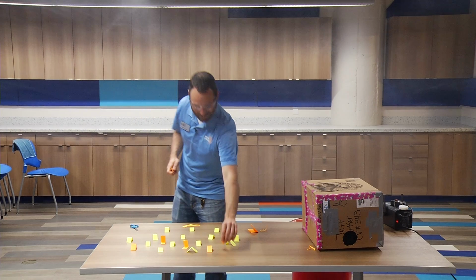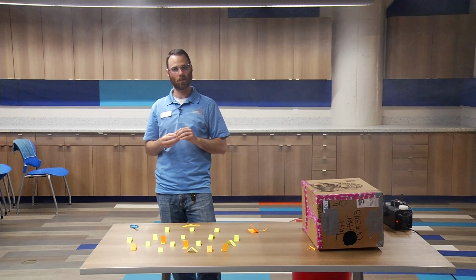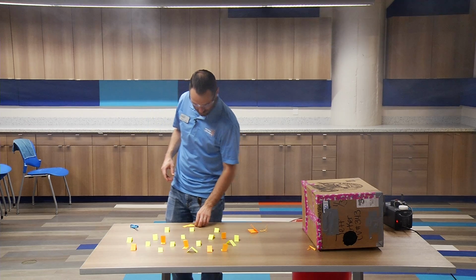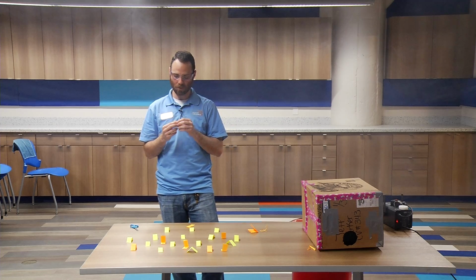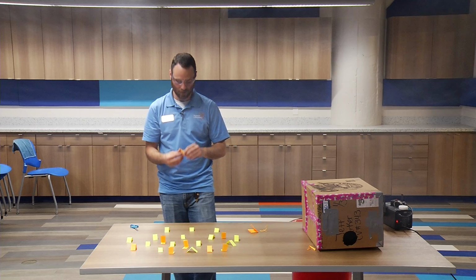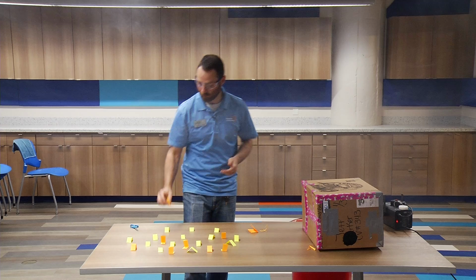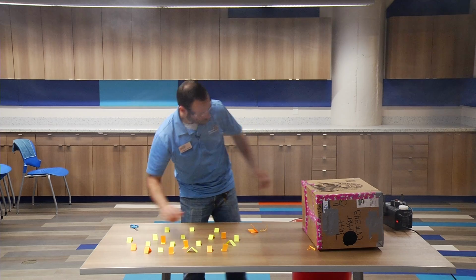Now, if you don't happen to have a 32-gallon trash can that you want to sacrifice, you can use a cardboard box. So let me show you how we are able to create a vortex generator using nothing but cardboard and a little bit of tape.